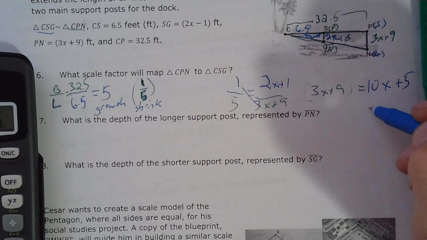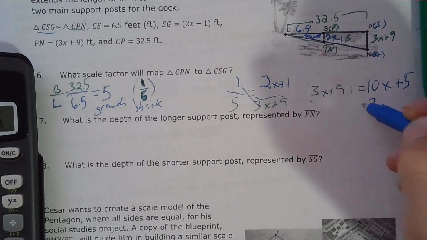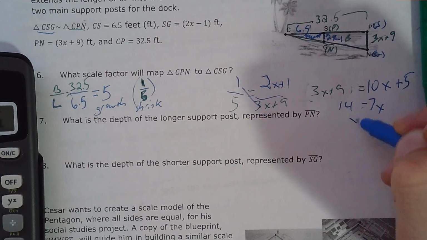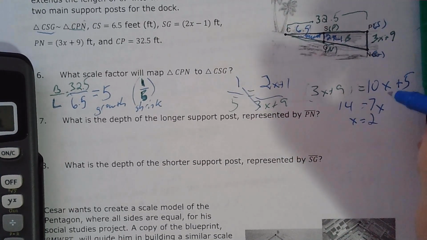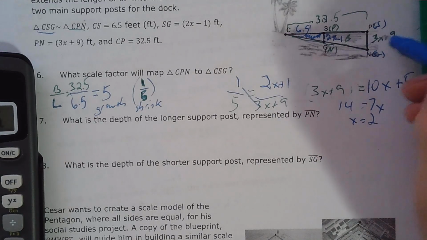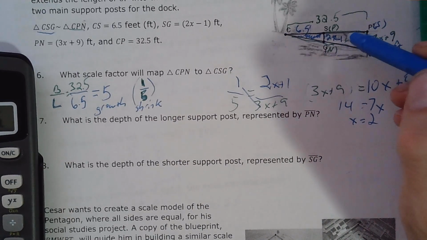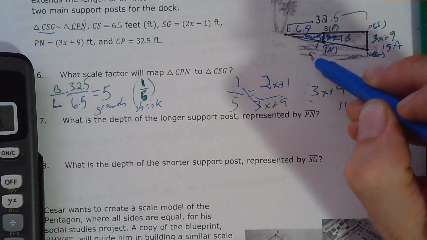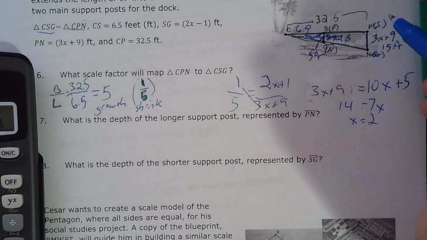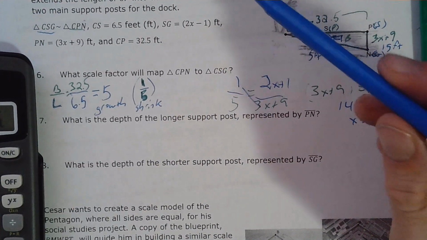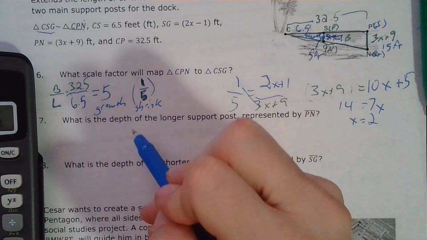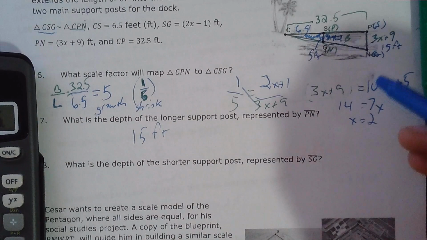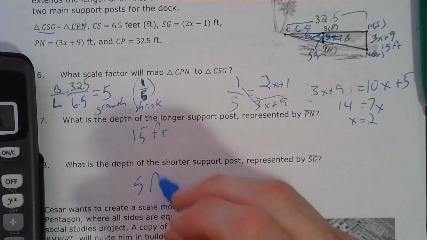Alright, so this will be 7x equals 14. X will equal 2. Now that x equals 2, 6x plus 9 equals 15 feet. And then 2x minus 1 is going to be equal to 5 feet. Alright, so I know those depths. What is the depth of the longer support post? 15 feet. What is the depth of the shorter post? 5 feet. There we go.